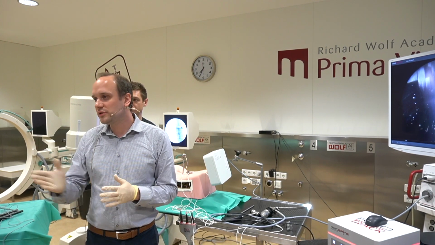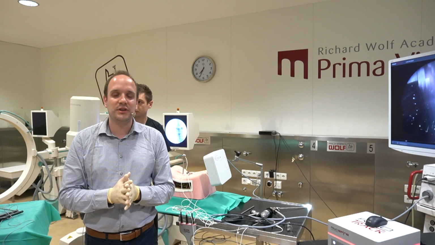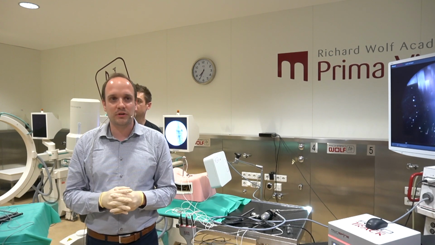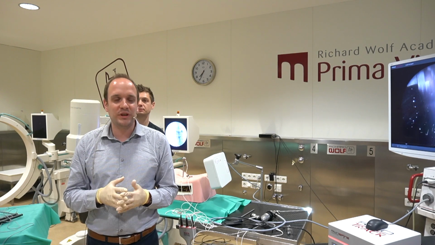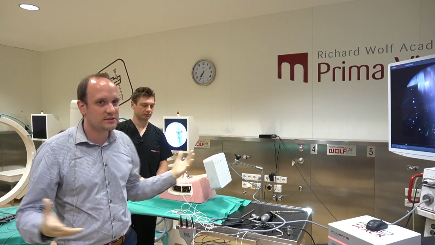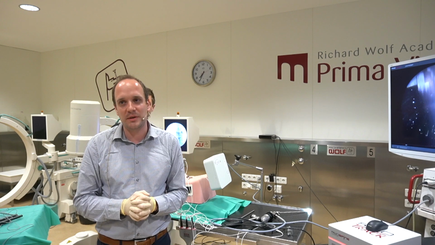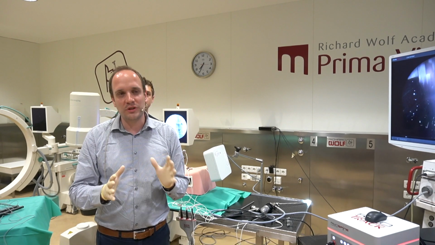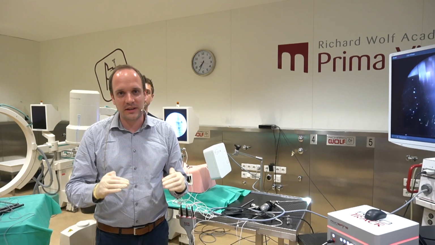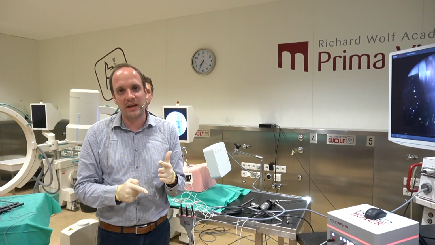The question that we have here is, can it be connected to the Medtronic O-arm? It can be connected to any C-arm that produces a lateral and an AP image. We're trying to reduce the X-ray exposure, and that's why we only have one lateral and one AP image and not more.